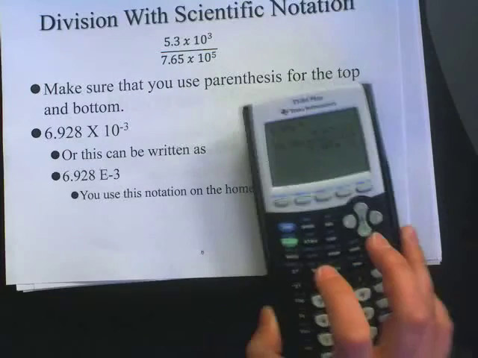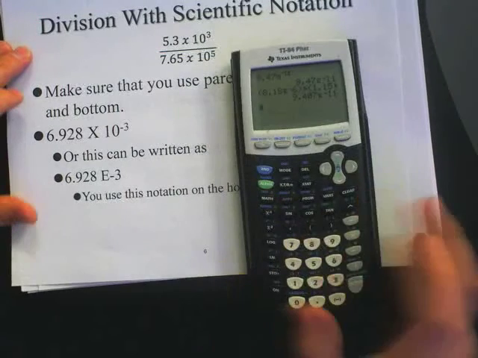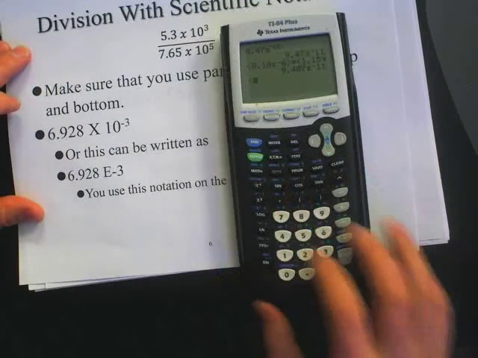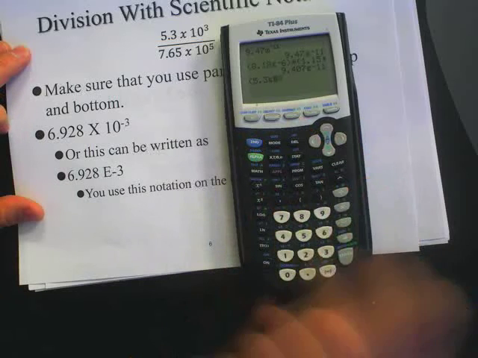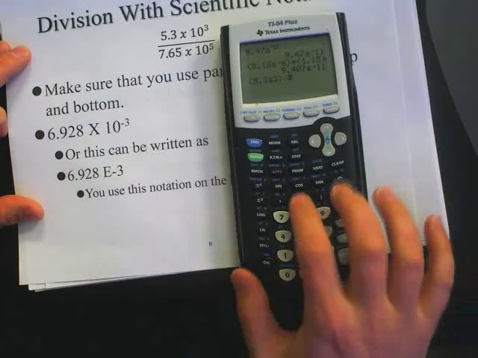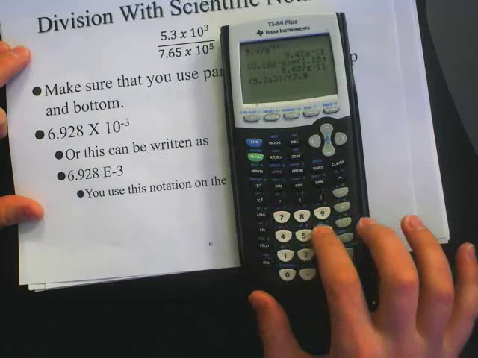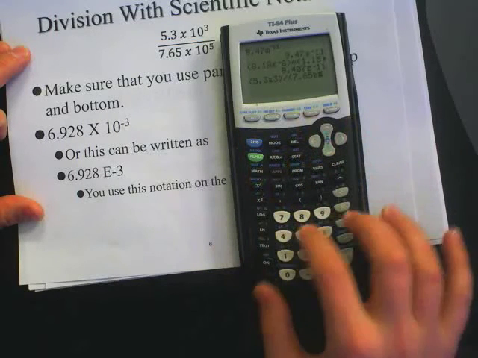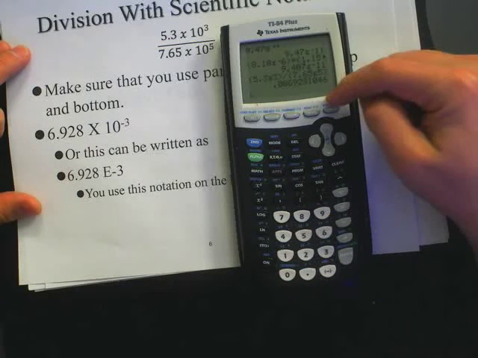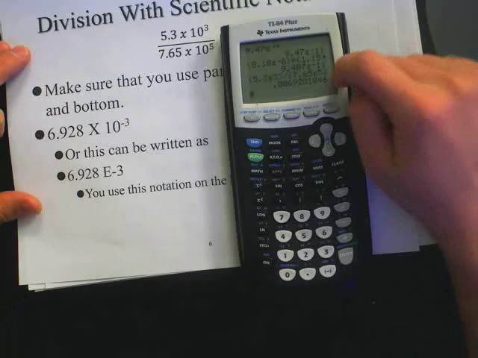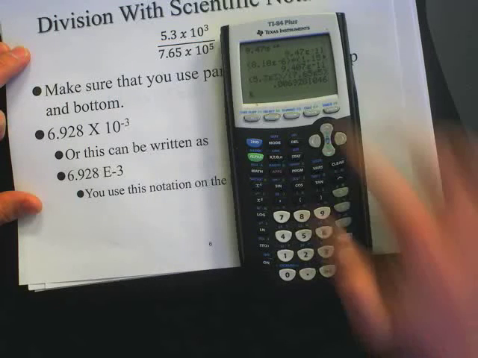Division with scientific notation. Same thing, right? Parentheses 5.3 E3 divided by parentheses 7.65 E5. Now division is where it's extra important to put parentheses. If you're using the E's, you're usually okay.